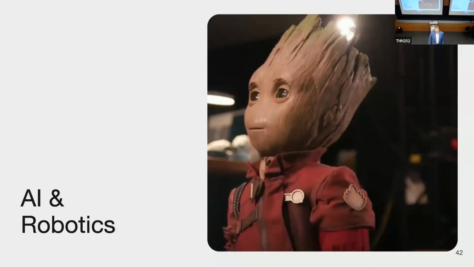And then I think robotics, there needs to be a little bit more work. This is a picture of Groot. A friend of mine actually built this for Disney. They recreated the gait of Groot, and it was really, really hard to put this together.